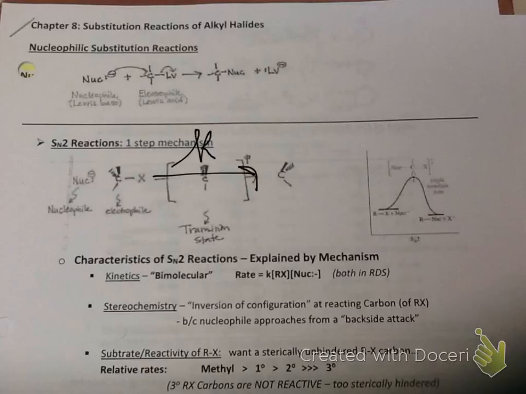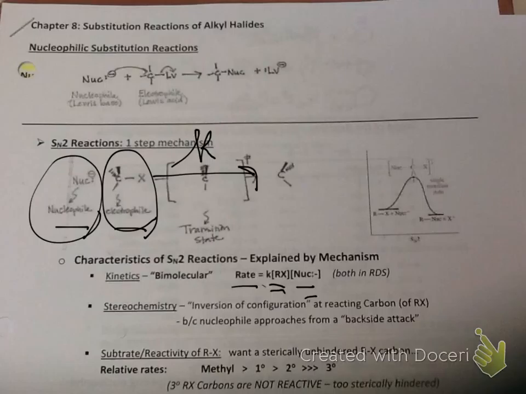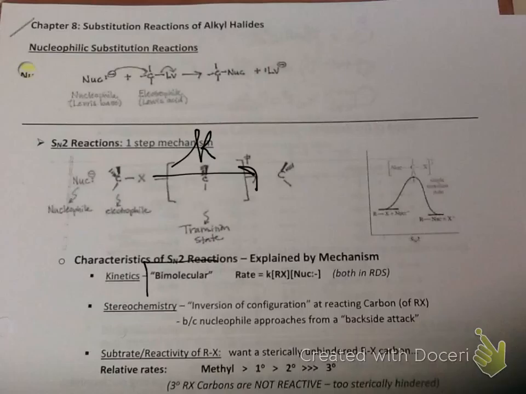here we have a rate constant for this step. So the rate of the reaction equals the rate constant times the concentration of the reactants at that step. There are 2 reactants at that step, the alkyl halide, RX, and the nucleophile. So there are 2 molecules involved in the rate-determining step. So what we say is that this reaction is bimolecular. So it's a substitution reaction where a nucleophile substitutes, and the reaction is bimolecular. Alright? Okay, so that's what the 2 stands for.